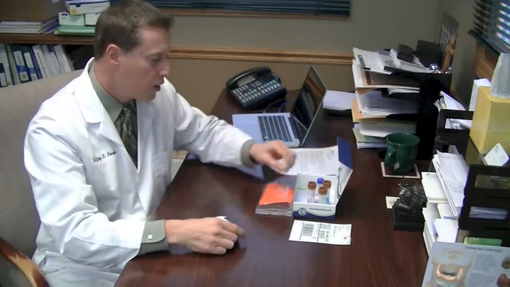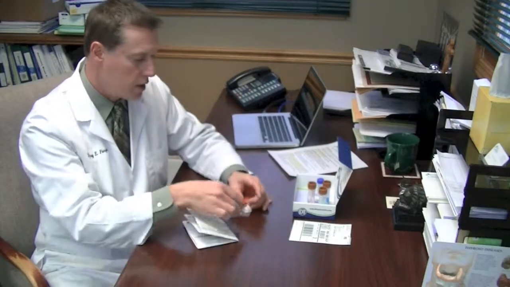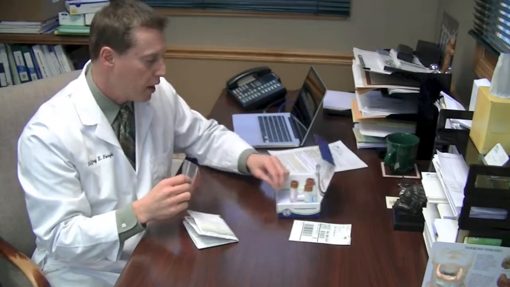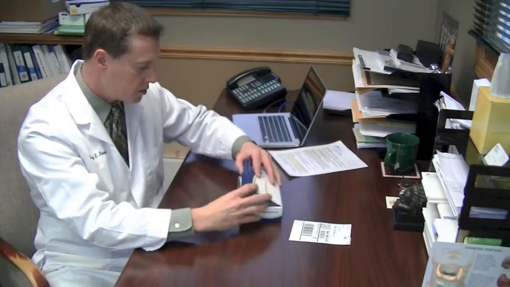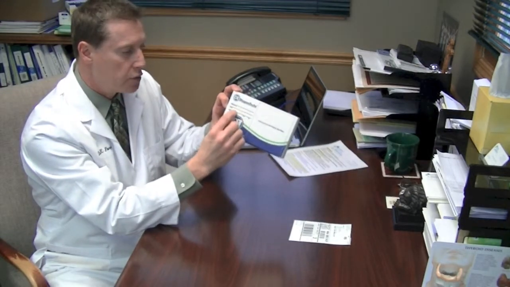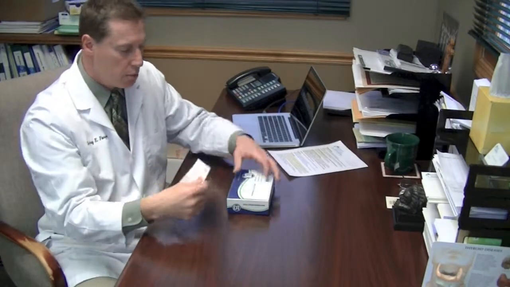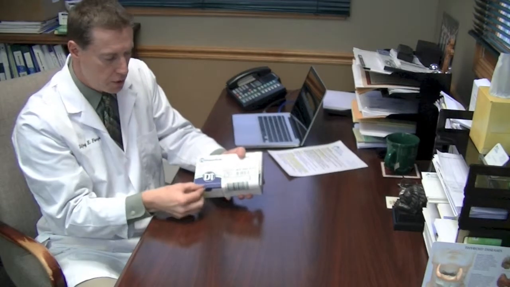Fold this up. Make sure all these tubes are in this plastic bag. All of these will go in the box. Make sure the requisition form is in the box. Close the box. Write your return name and address right here. Take this adhesive label and peel that off. Stick that right on the box here. It will seal the box.